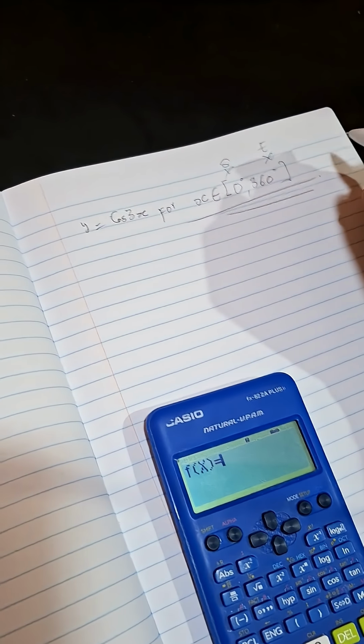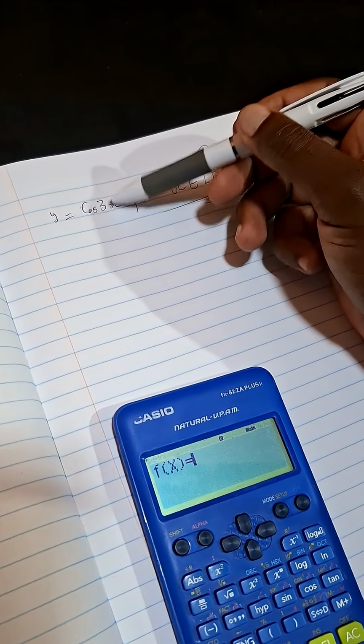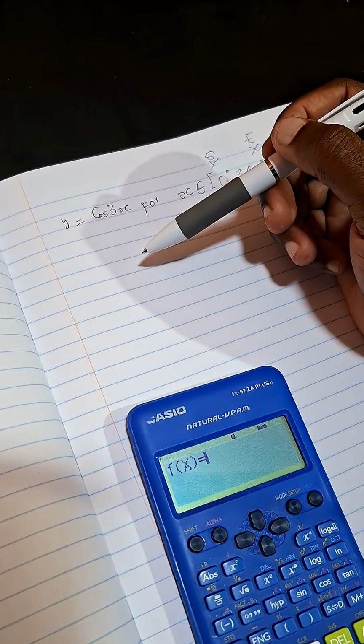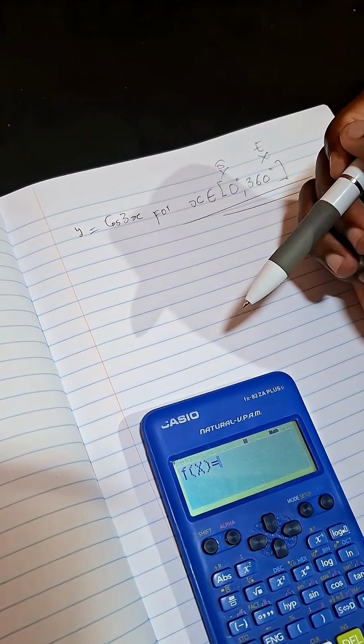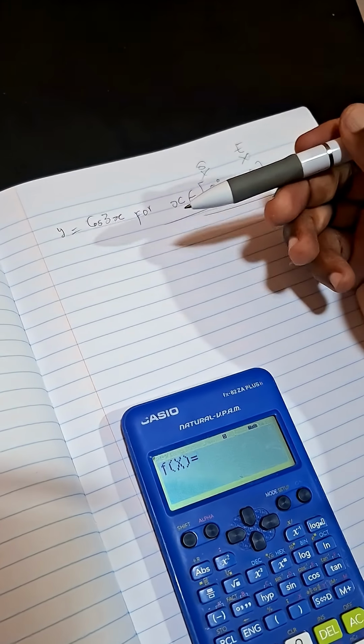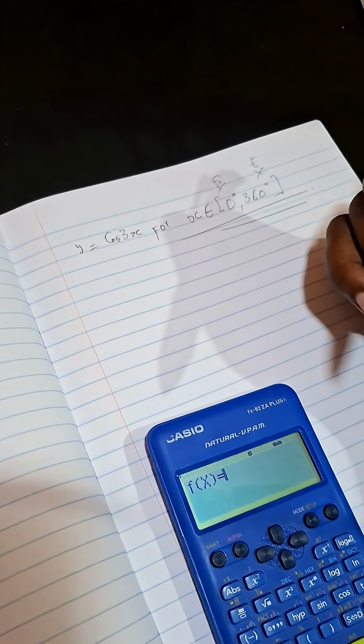Now here we have a number. What does this number do? It changes the period of our graph. Actually, it halves our graph, or compresses it, right? So what should we do?